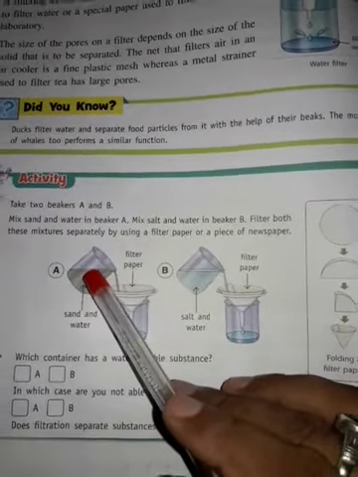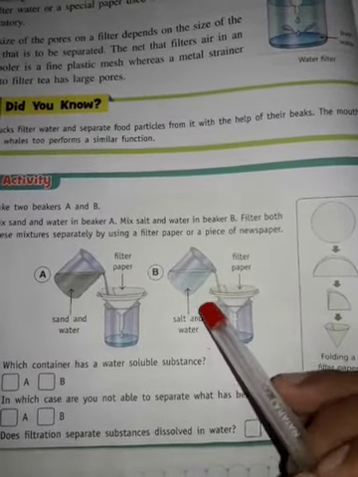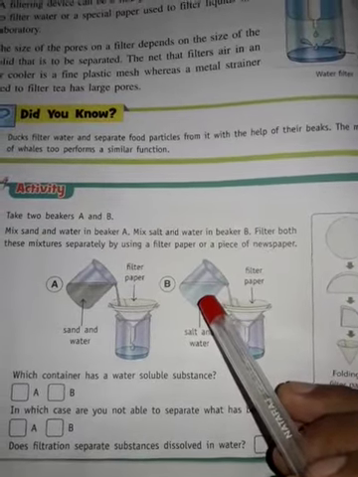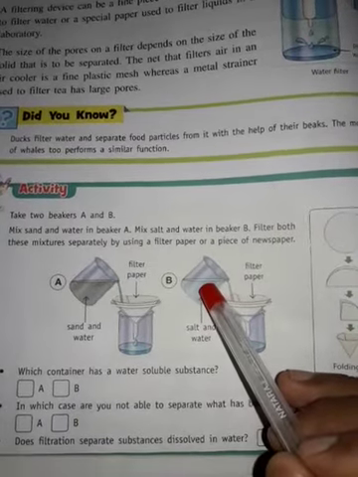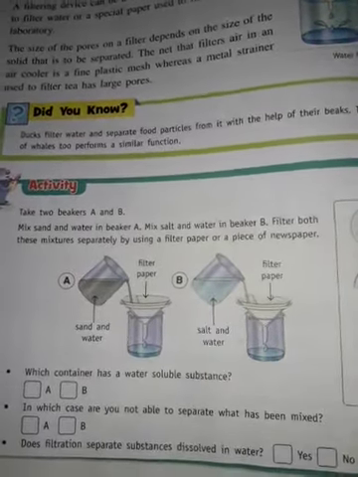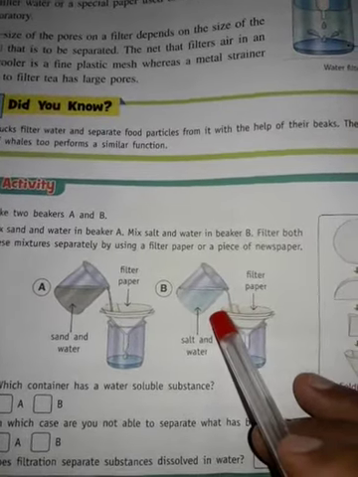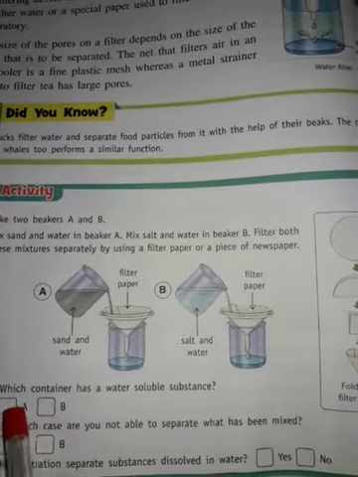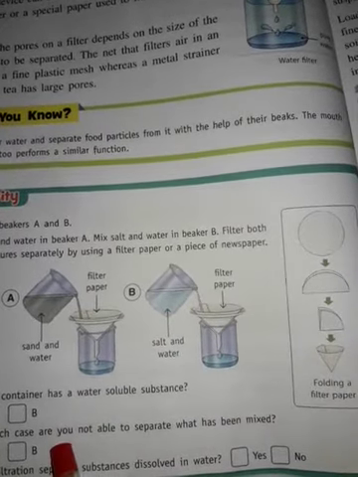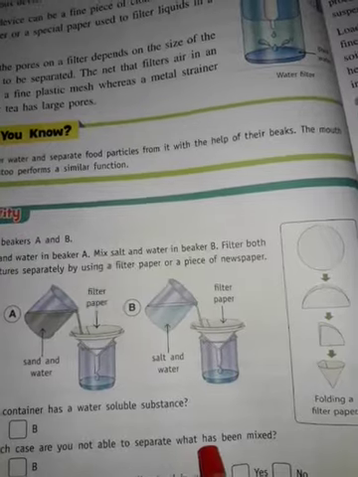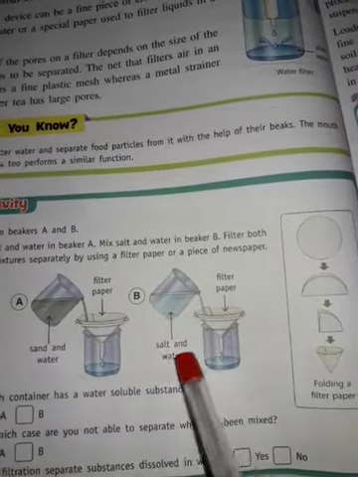they do not dissolve with each other, but salt and water dissolve with each other because water contains intermolecular space and the salt is dissolved inside the water. So you have seen which container has the water-soluble substance. This is container B, in which you are not able to separate the salt and water, as it has been mixed.